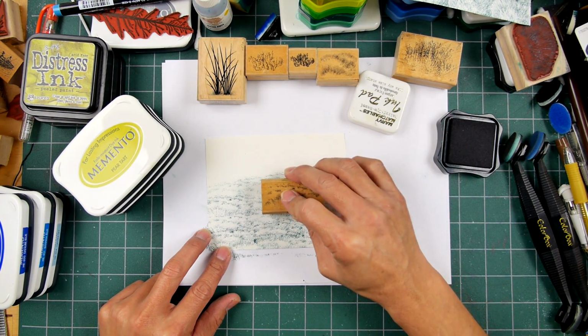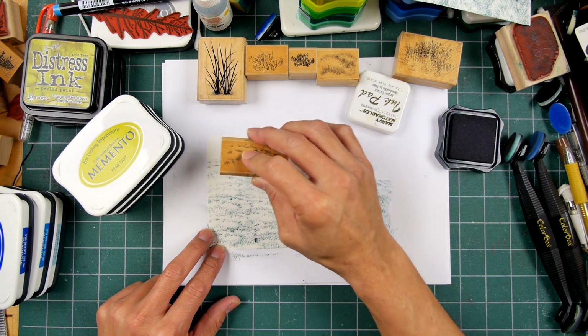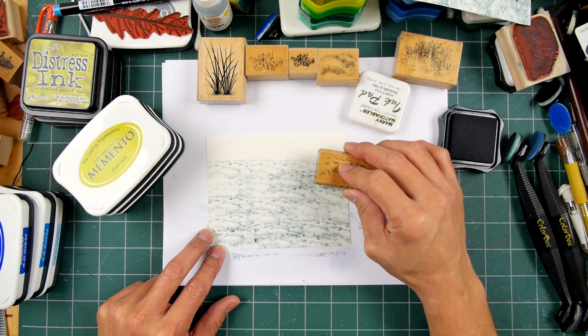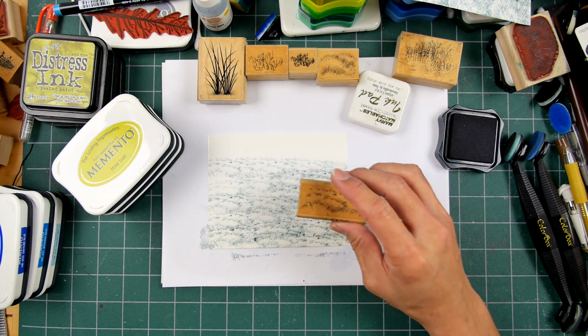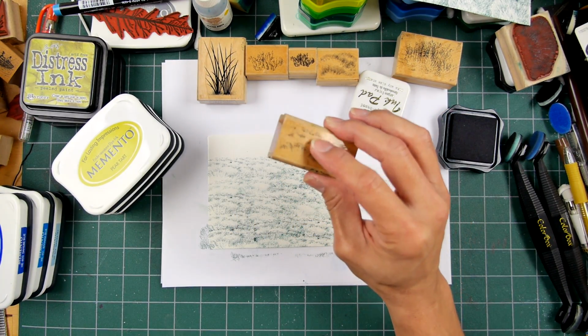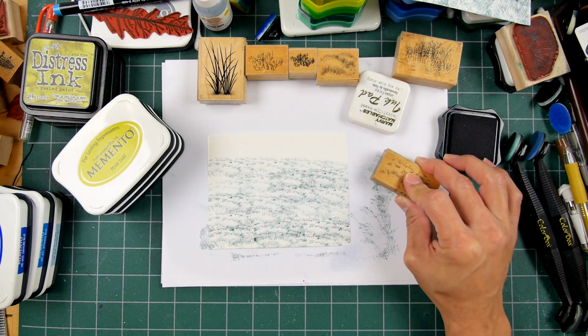I'm getting about 4 impressions with that Sedge Filler stamp. 2, 3, 4, roughly. Now when I'm stamping this one out too, usually I have my finger in the middle here, and I'm just giving it a light impression.